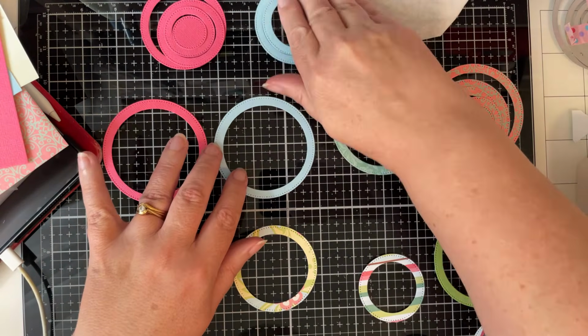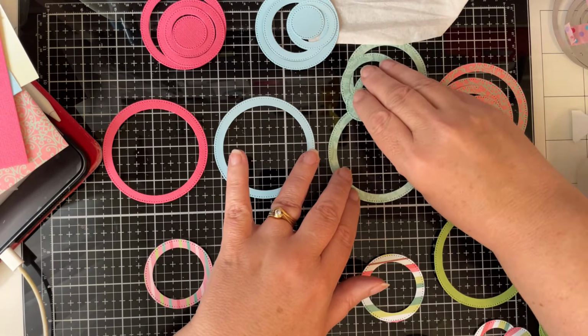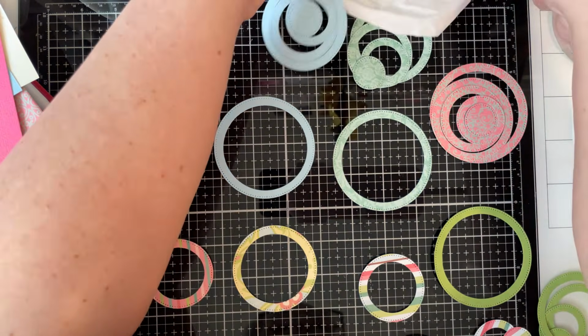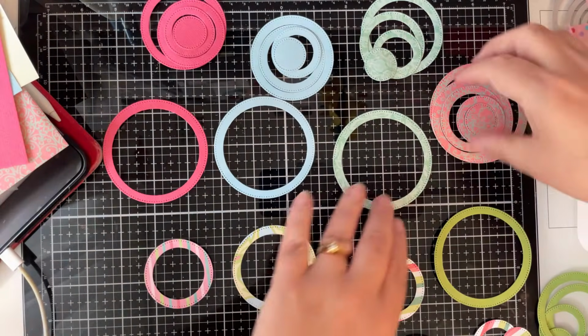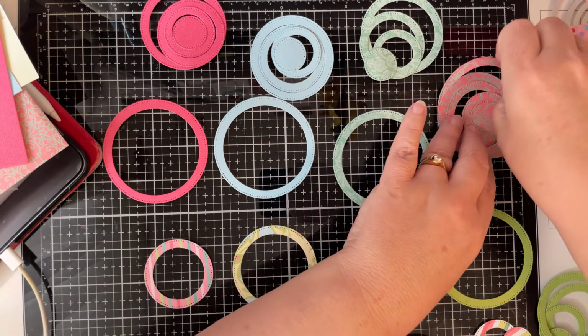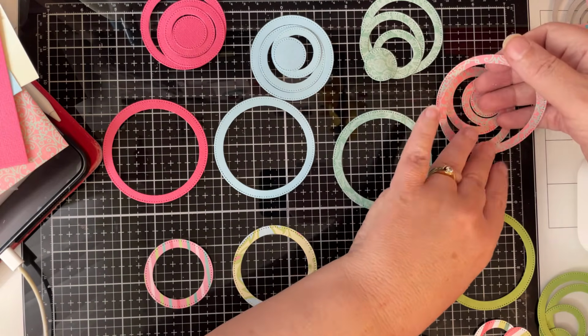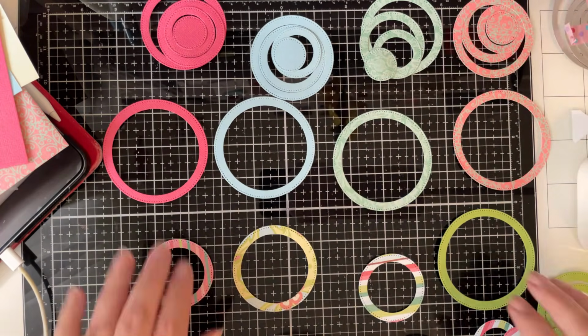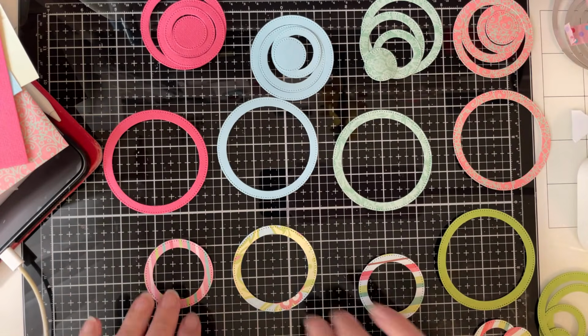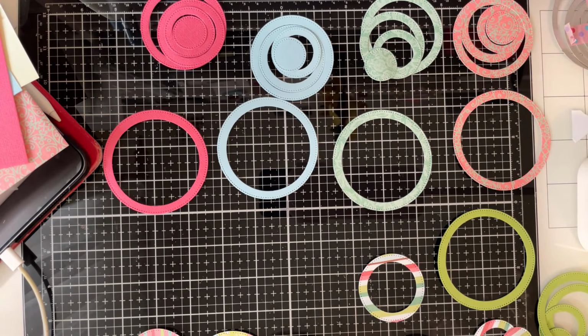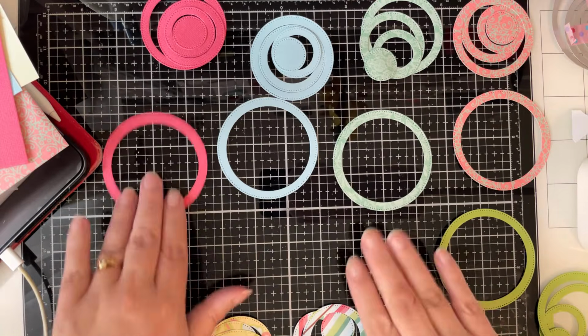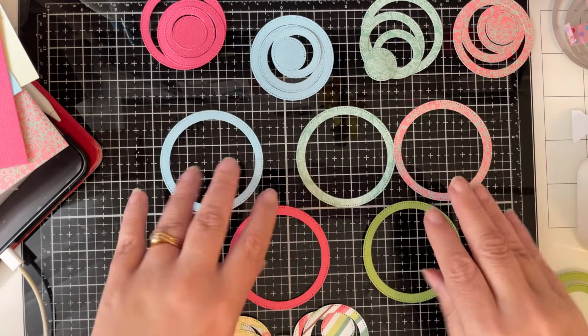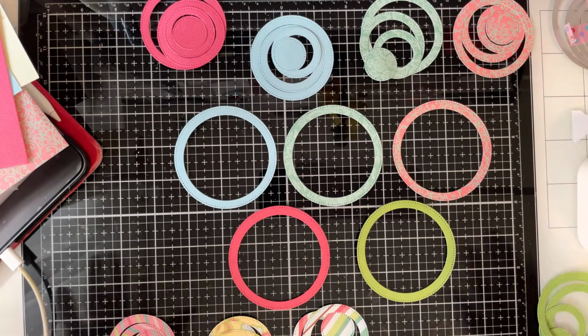Remembering we really only need 5 of these bigger borders. 1, 2, 3, 4, 5. And these are smaller, so I'm going to put them back together. Back together, back together, back together. Okay, so 1, 2, 3, 4, 5. Oh, it's very Olympic. Look at that. All right, so we want to mix and match.